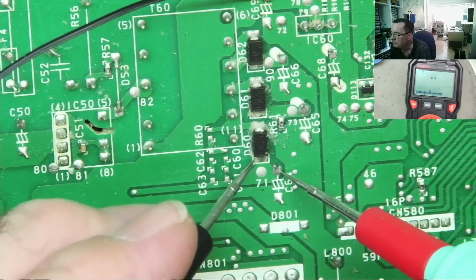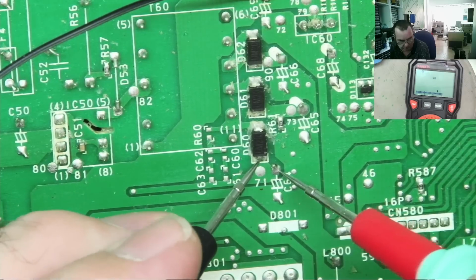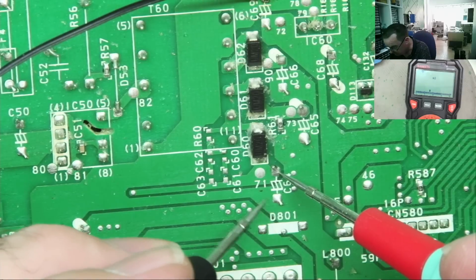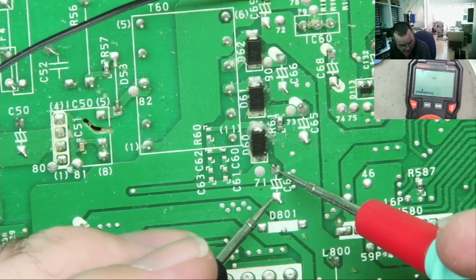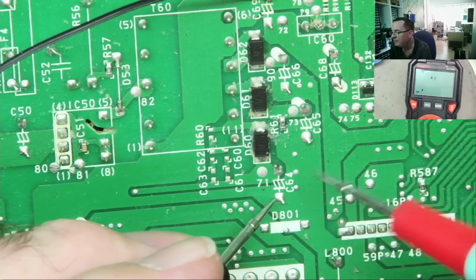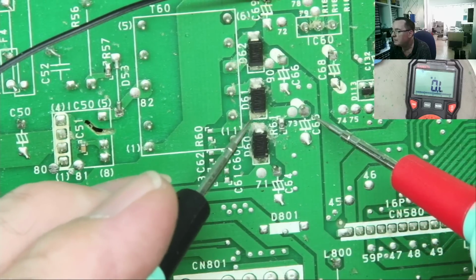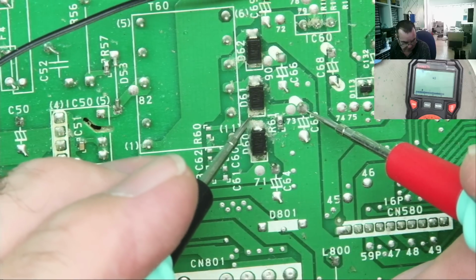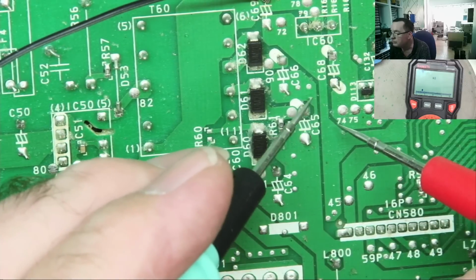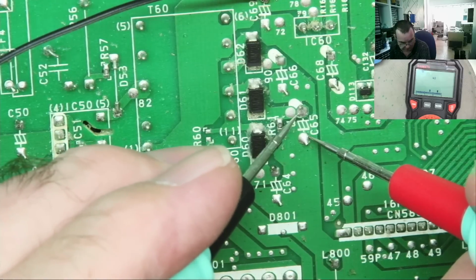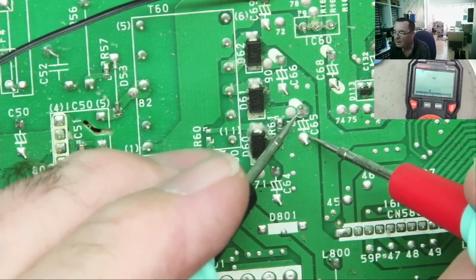Well, that goes to there. I've switched the bleeper off at the moment. Resistance across here is high. That's the capacitor. This goes to there. Resistance across here is high.